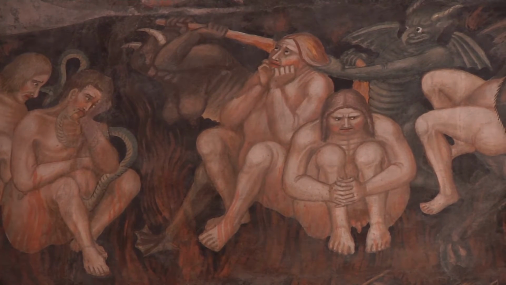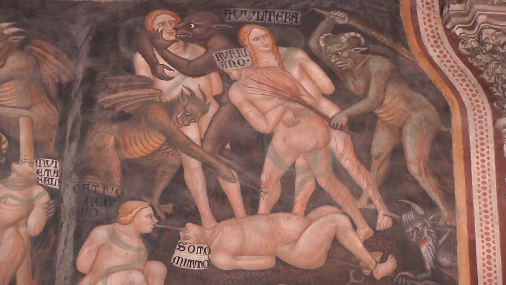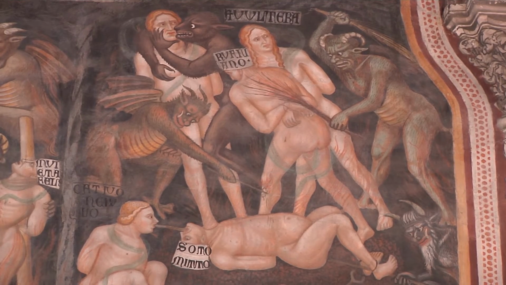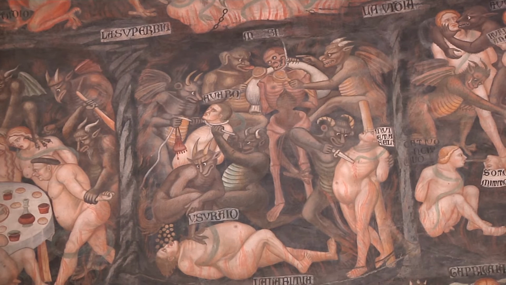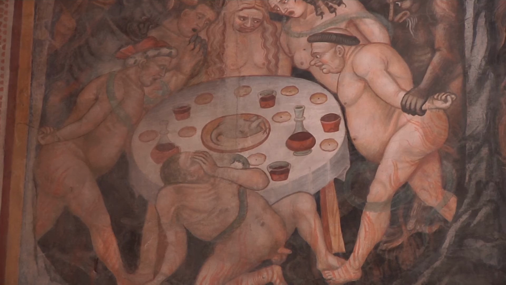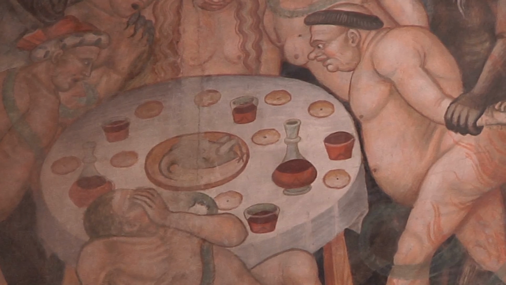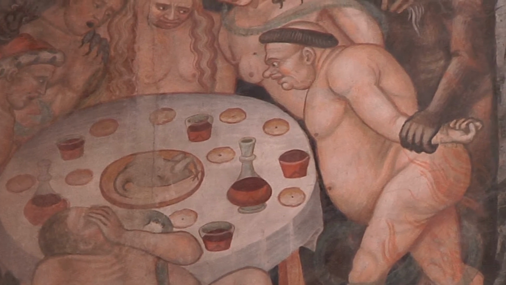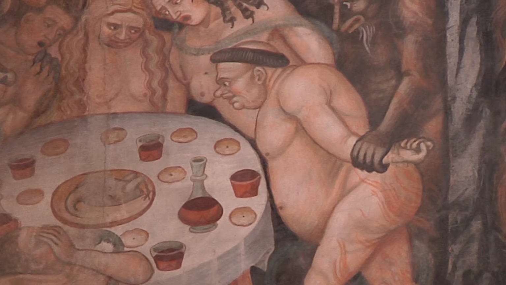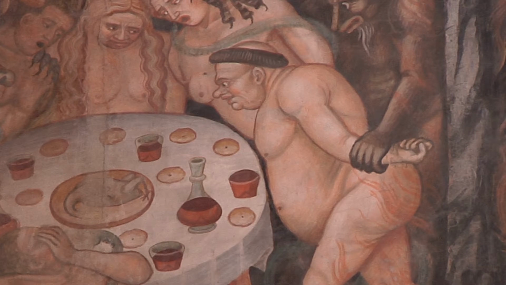In Taddeo's Inferno, there are various circles in which the damned are subject to punishments according to the law of contrapasso, a punishment befitting of the crime. One can see, for example, a group of gluttons that surround a set table, held back by the horrific demons that impede them from approaching the food.